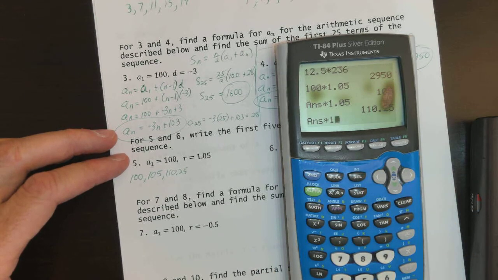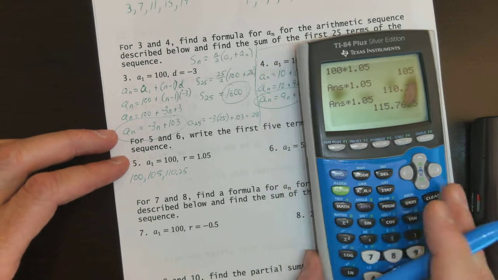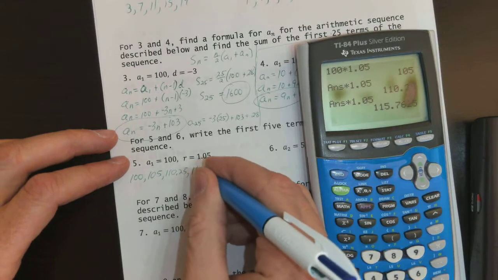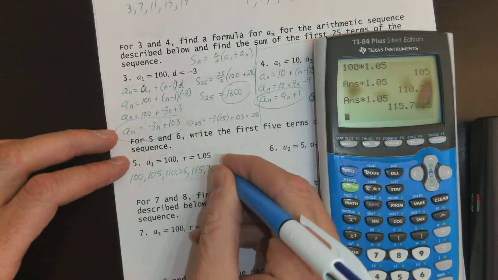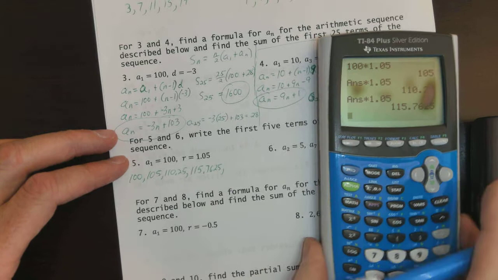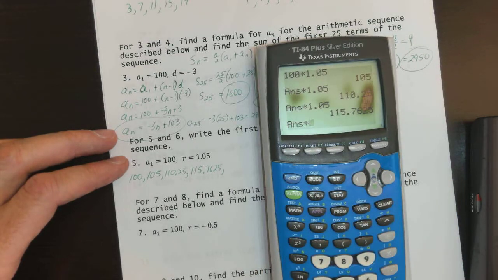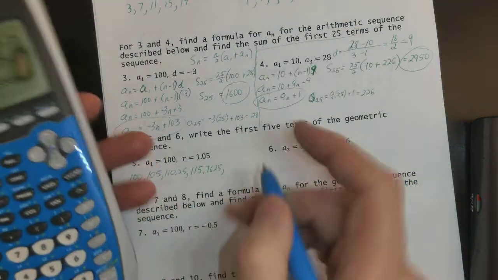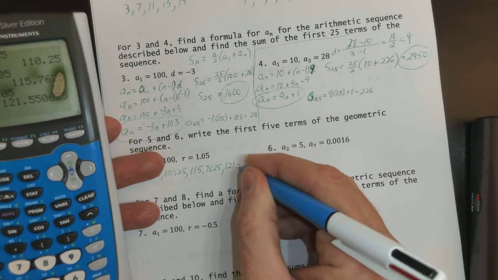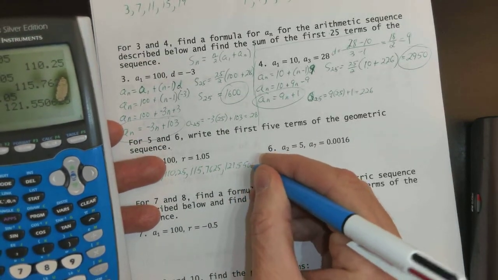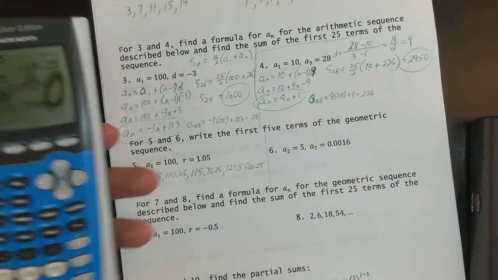Times that by 1.05. 115.7625 is the fourth term. And times that by 1.05, and I'm looking at 121.550625. All right.